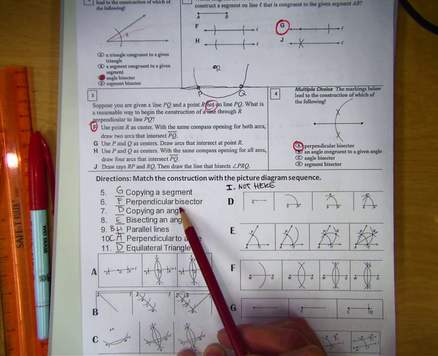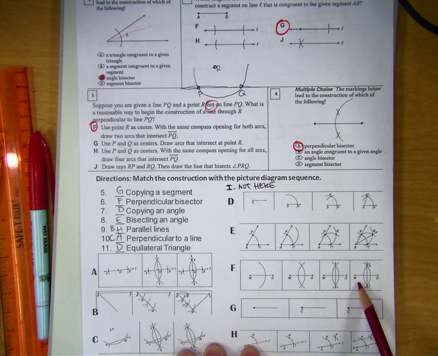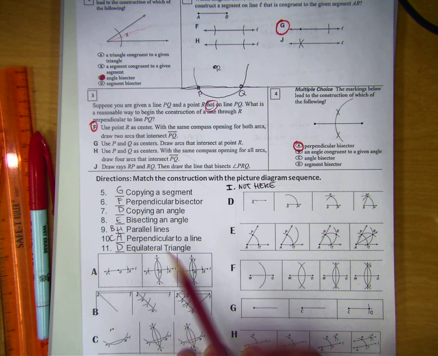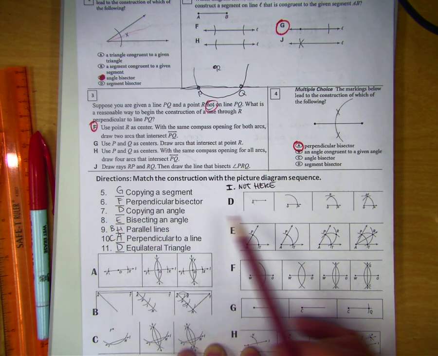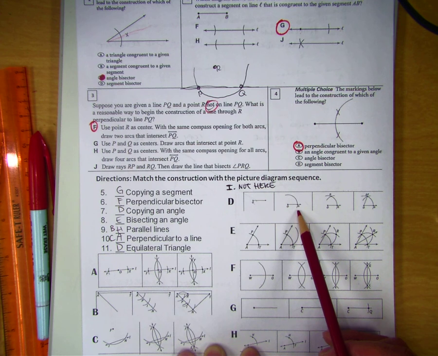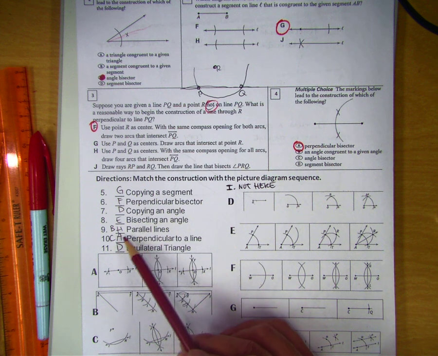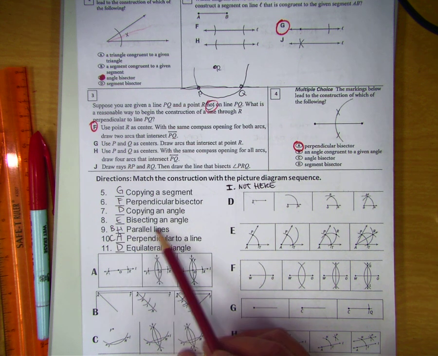F is perpendicular bisector. This one can easily be confused as a perpendicular. Okay? So pay attention. This is the only one that's a perpendicular bisector. They just give you a line and they ask you to bisect it. Okay? D is copying an angle. Right? You draw an arc. You go to the other one, draw an arc, measure it, come down here, make a mark there. So those are parallel lines.